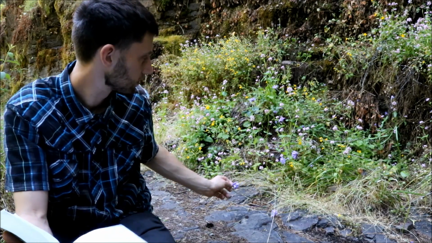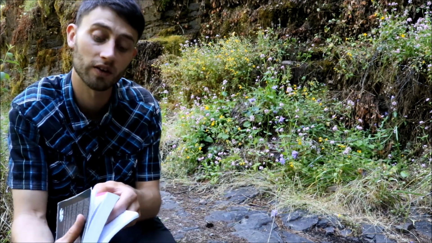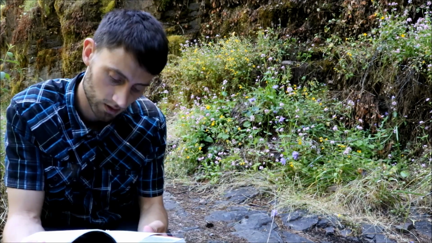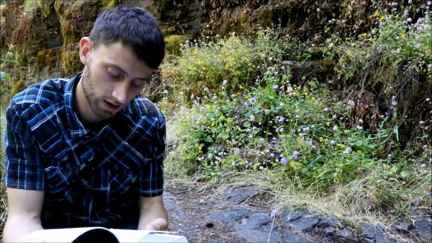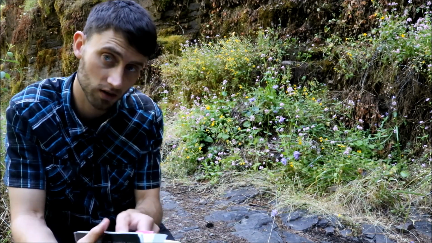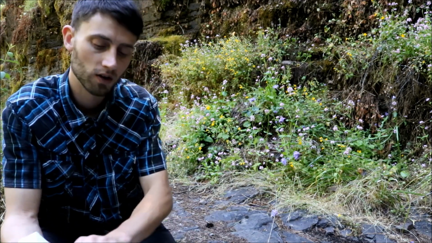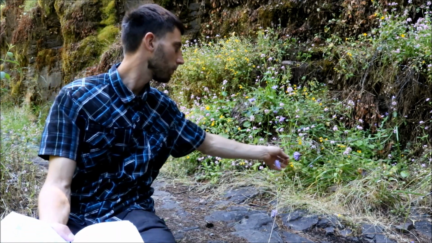Scapose, I am going to look that up real fast because I think I know what it is, and before I say it, I'm going to look it up. Scapose, with the flowers borne on a scape. Well, duh. Scape, a leafless peduncle arising from the ground. Okay, so that is what I thought scape was, and that's what we have.